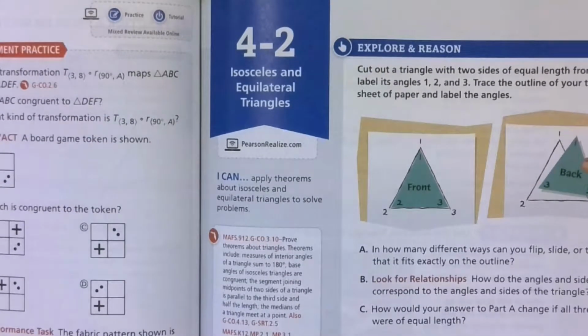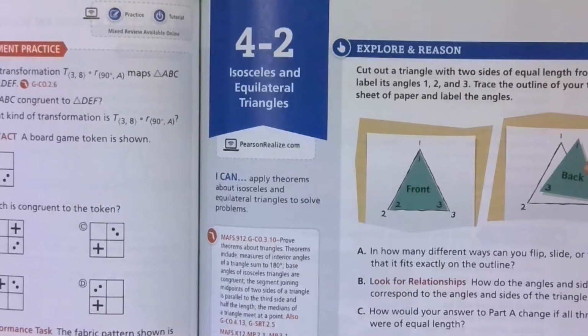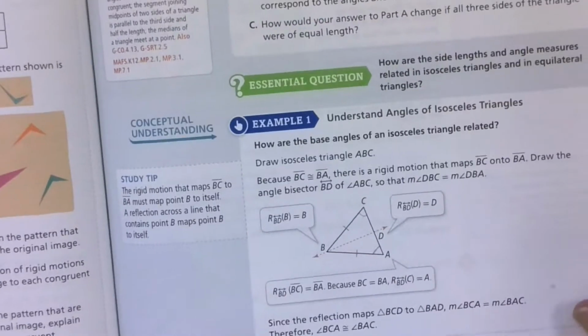Welcome to lesson 4.2 on isosceles and equilateral triangles. Let's take a look at example number 1.